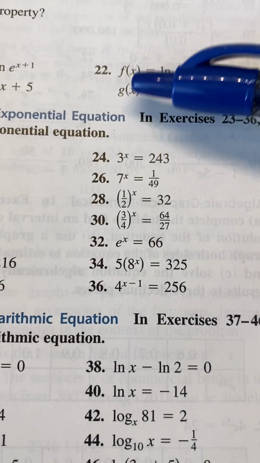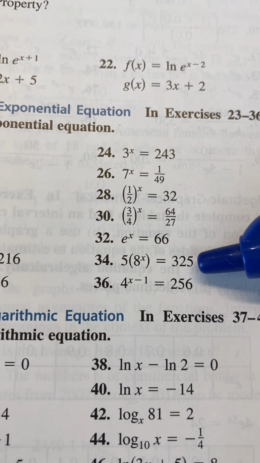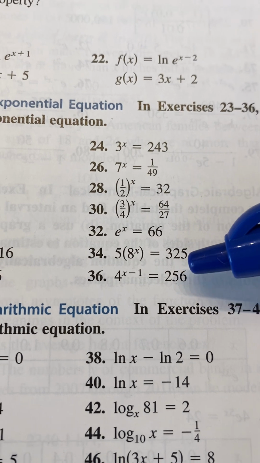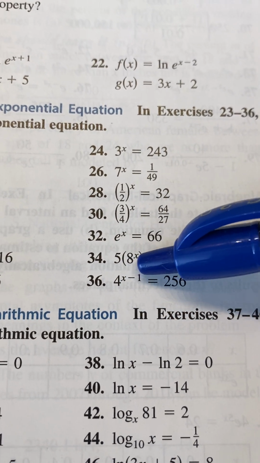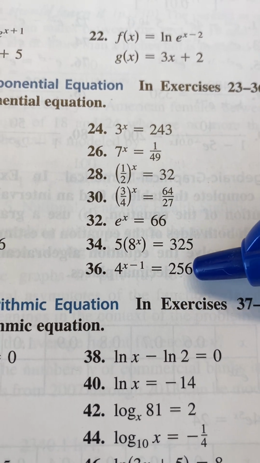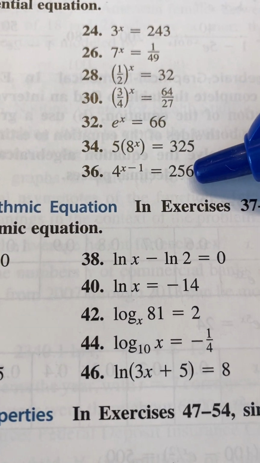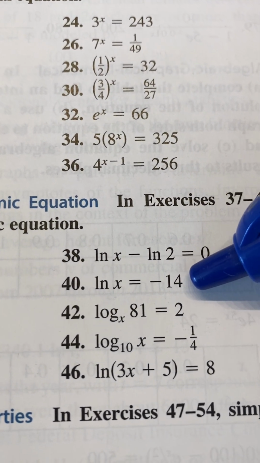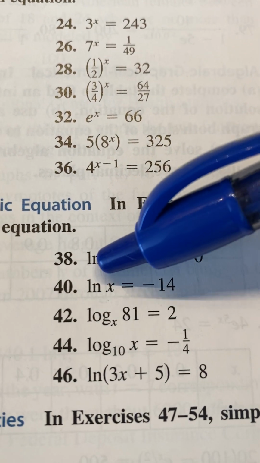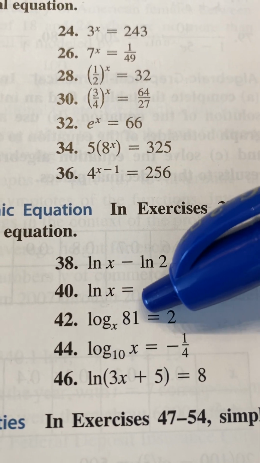Now, obviously, as you go on a little bit, they're going to be a little bit complicated. But do you see this? We're going to work this one the same way that we did that previous exercise, divide both sides by 5. For this one, I believe 256 can be written as 4 to a power. What would you do here? Number 40. How would you solve that? How do you get rid of the natural log? You want to exponentiate both sides. You put the little e down there.